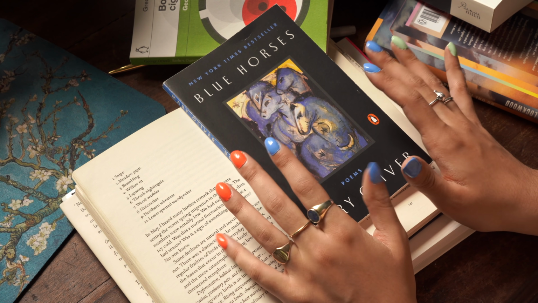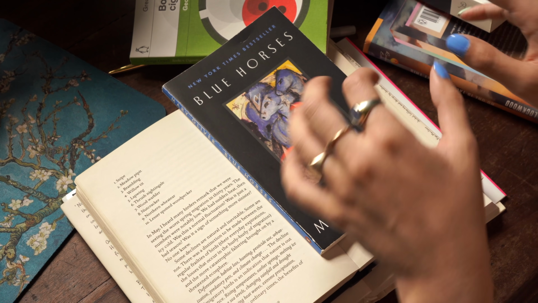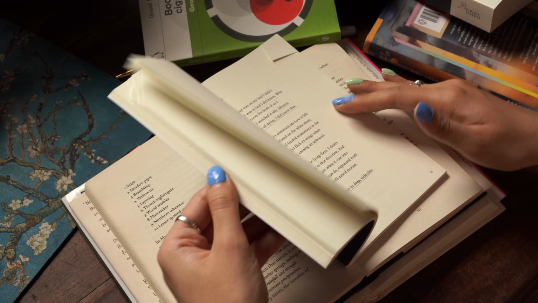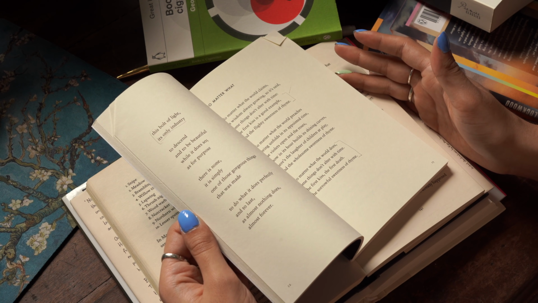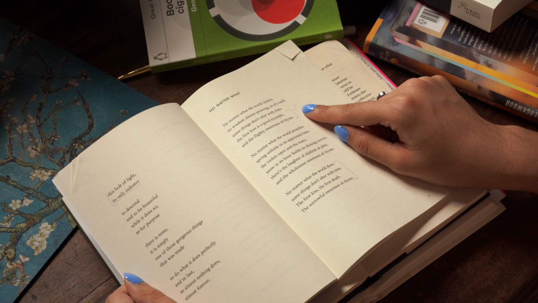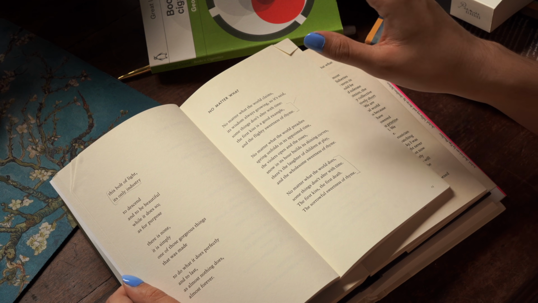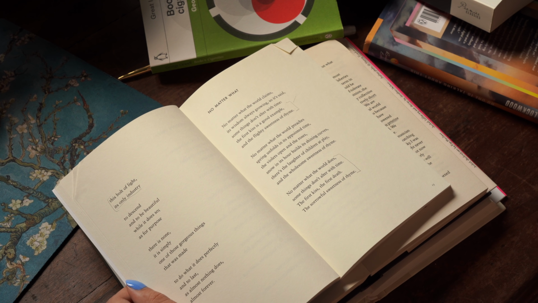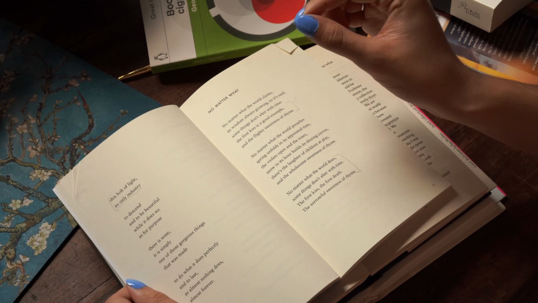Poetry is a slightly different thing, isn't it? Because it's a little bit more, well, word by word. So let's flip through and we'll see a check mark. A check mark is a way for me to say, I really like that. It's like a punctuation, it's an exclamation, it's a, aha, that was worth check marking.